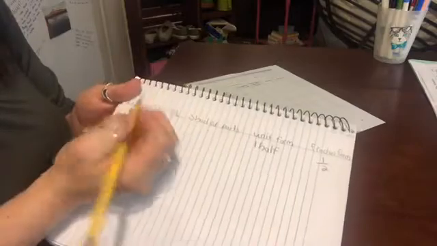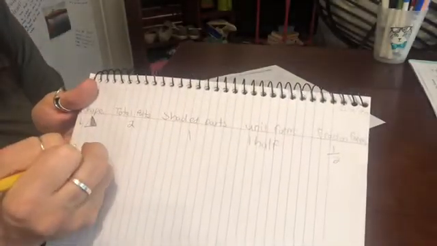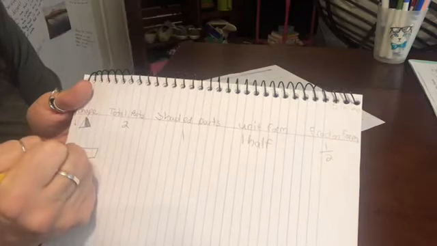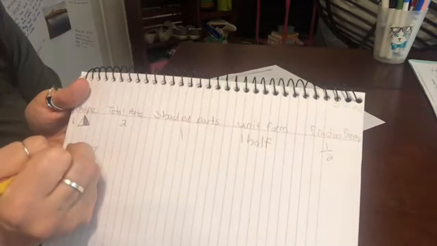So I'm going to come down a little bit and write a 2. And then here I'm going to draw a rectangle. And I'm going to partition that rectangle into thirds.